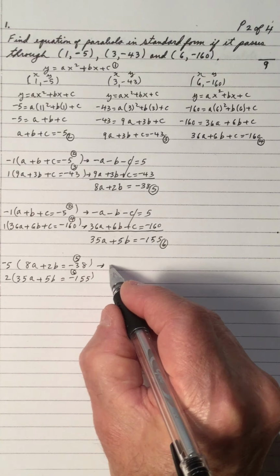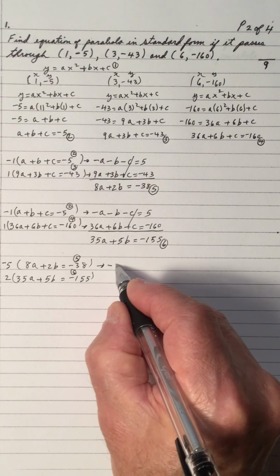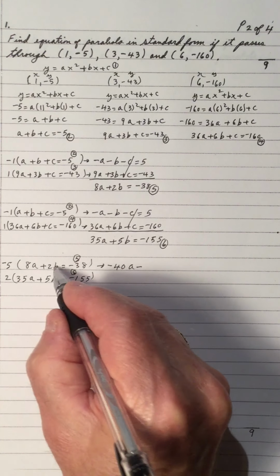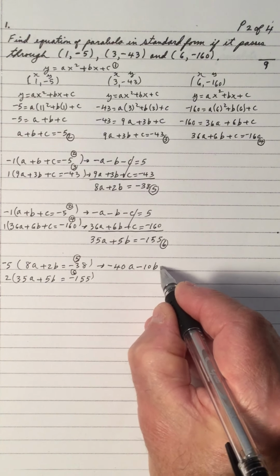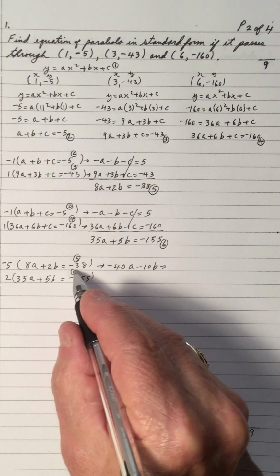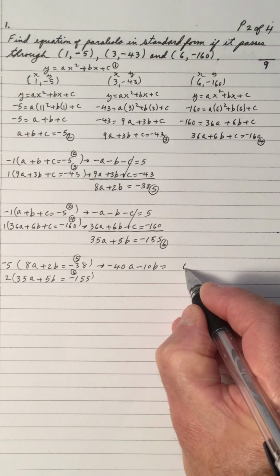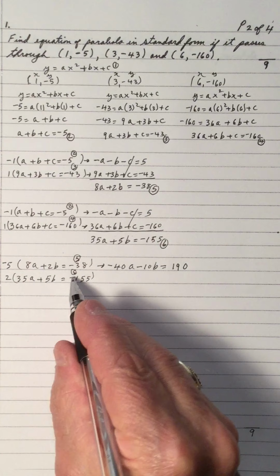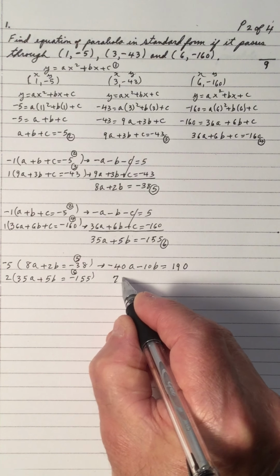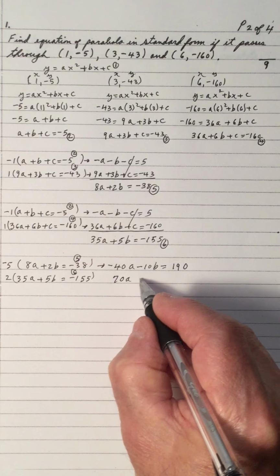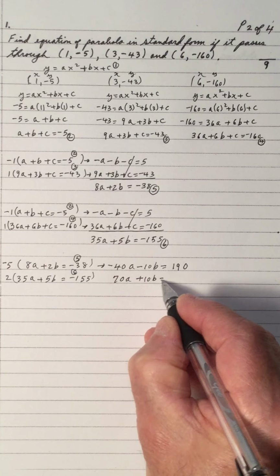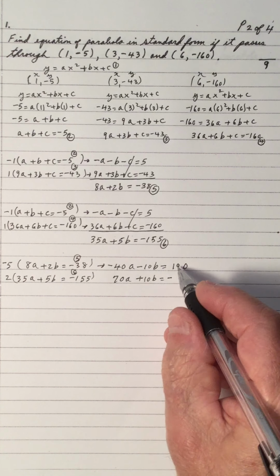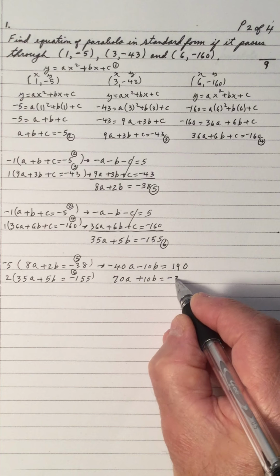So that gives us negative 40a. Negative 5 times 2b is negative 10b equals, and 5 times 38, 5 eights are 40, so that's 190 positive. Multiplying by 2 gives us 70a. 2 times 5 is plus 10b. And 2 times a negative 155 is a negative 310.